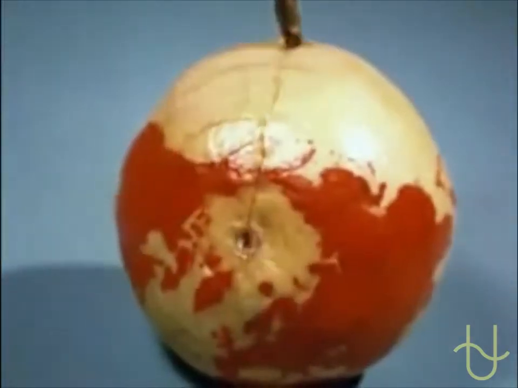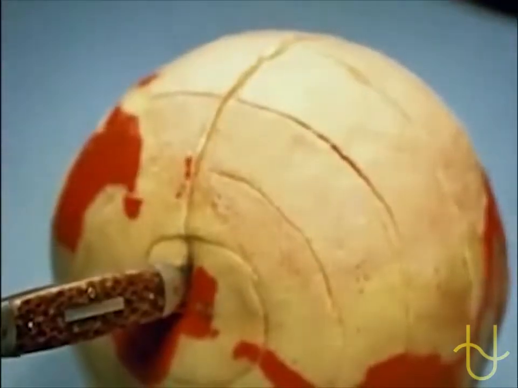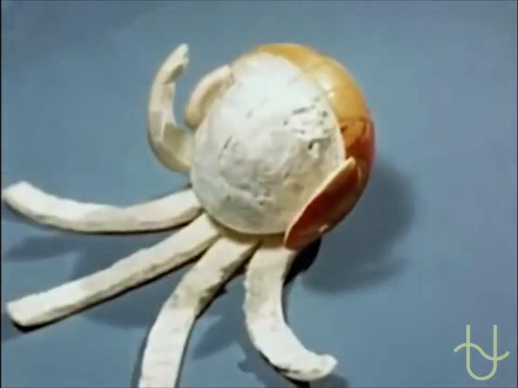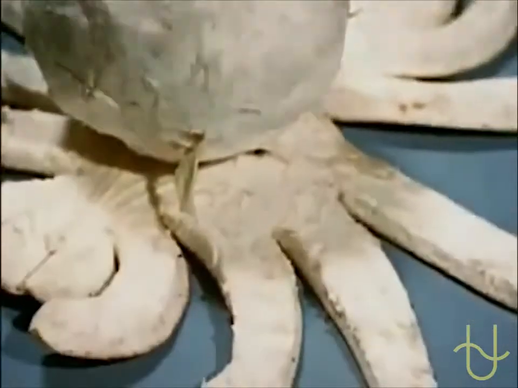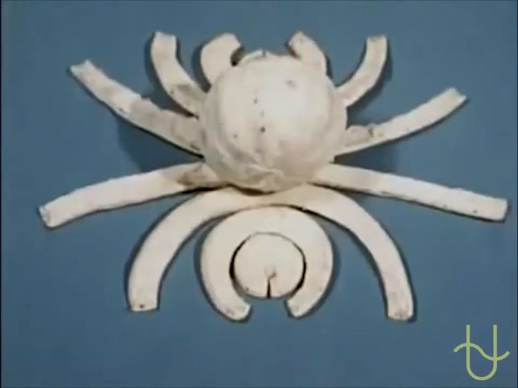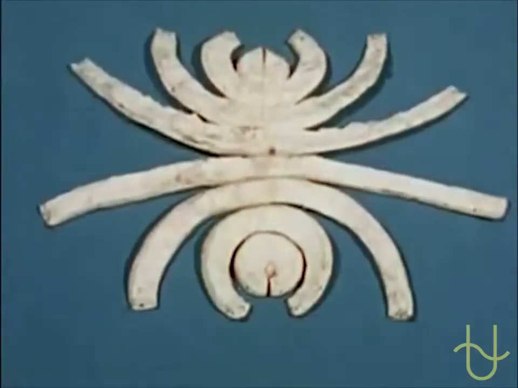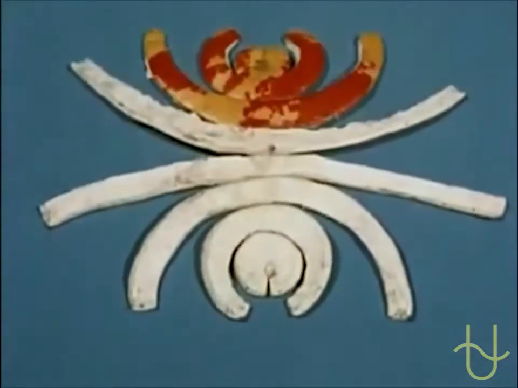And then once from the North Pole, around to the South Pole. We will peel it and lay the strips out flat. We don't need the inside. And we will turn over each strip so that we can see what is on the other side.